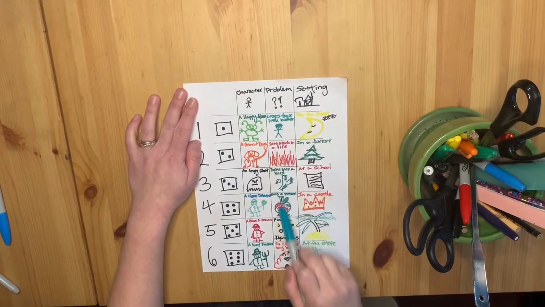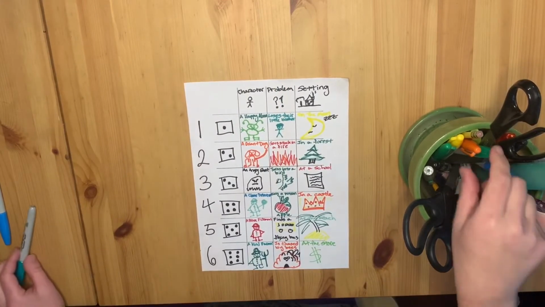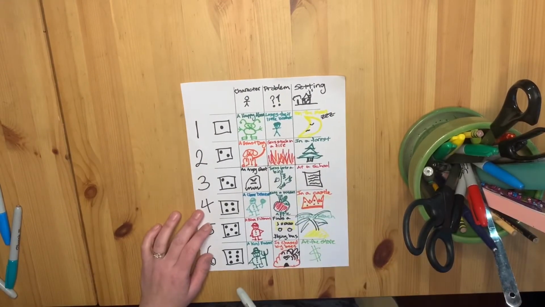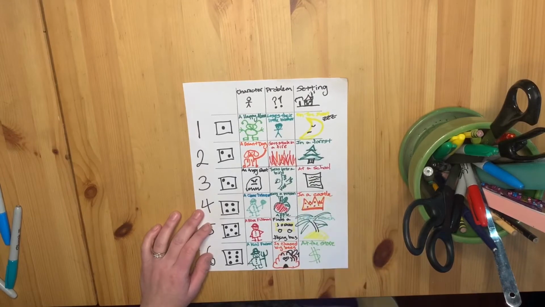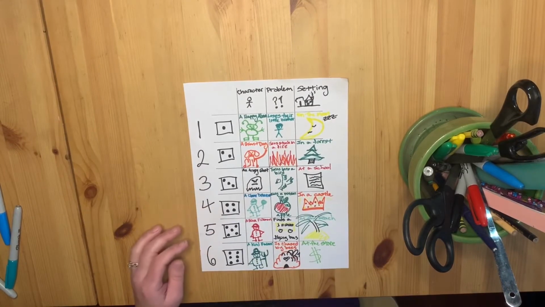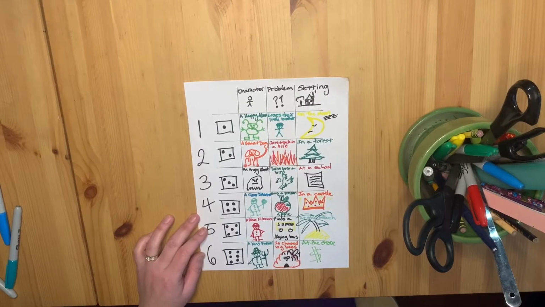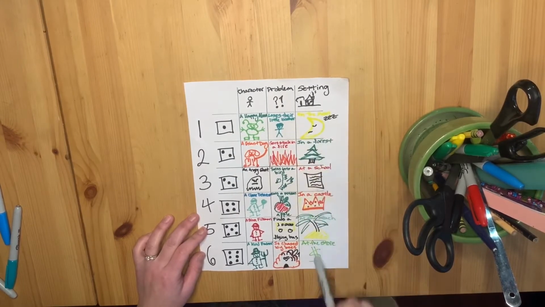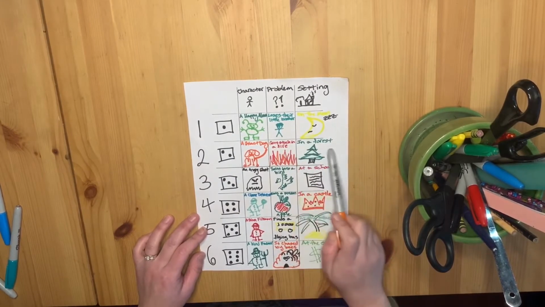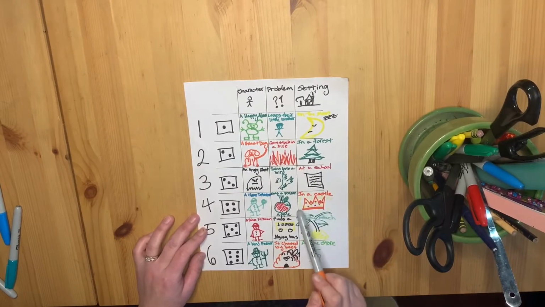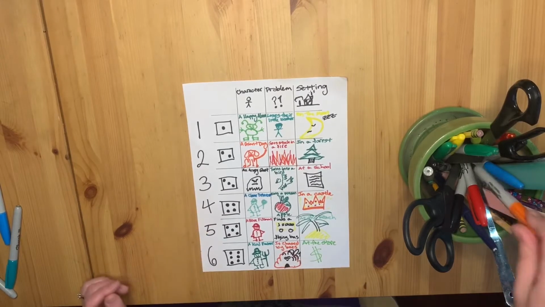For my problems, I have loses their little brother, gets stuck in a fire, turns into a bird, eats a poison apple, finds a flying bus, and is chased by bees. And here I have all of my settings: on the moon, in a forest, at a school, in a castle, at the beach, at the store.